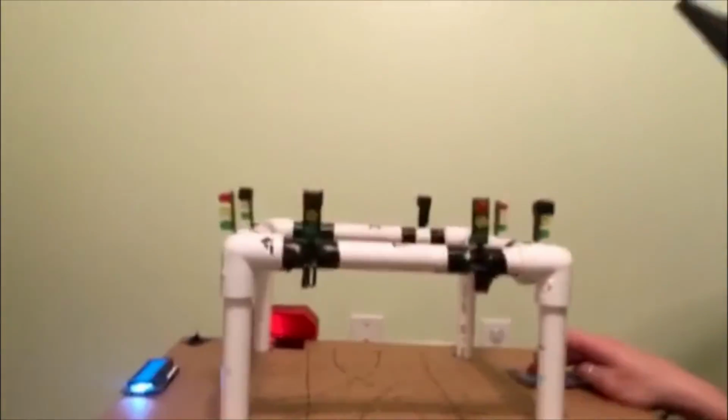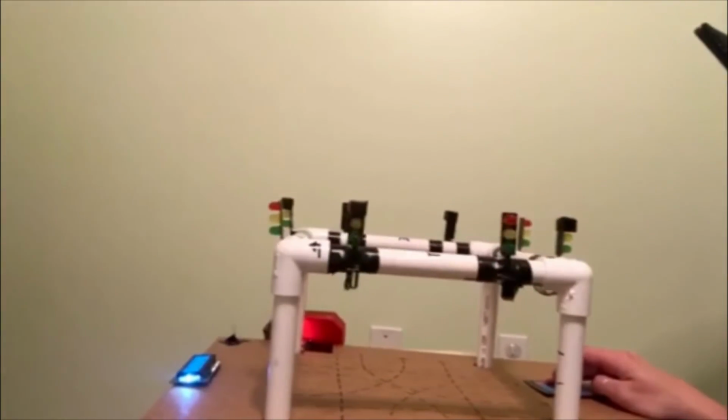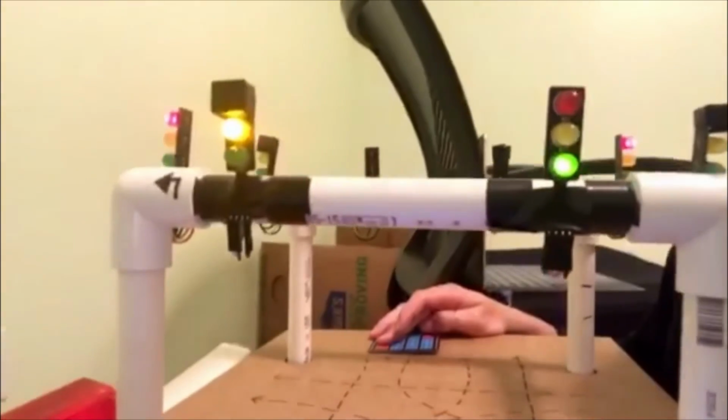From here, let's say it's safe to cross now. We'll go ahead and press nighttime mode. And now we are back in the nighttime mode loop.